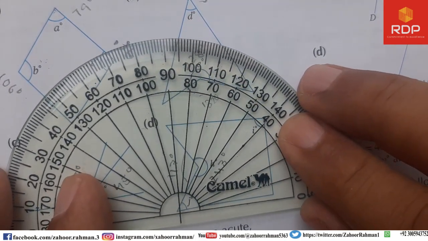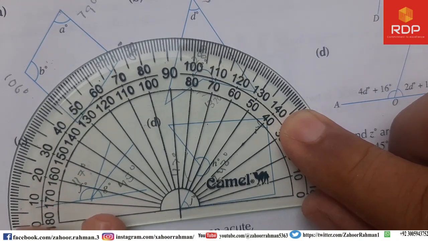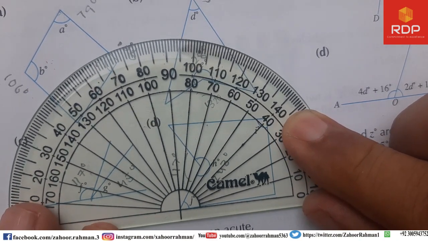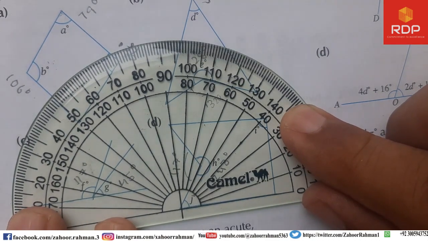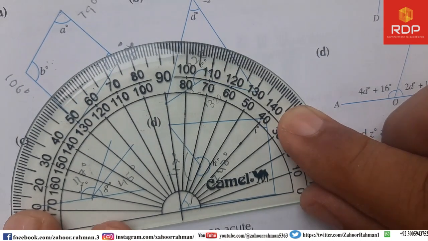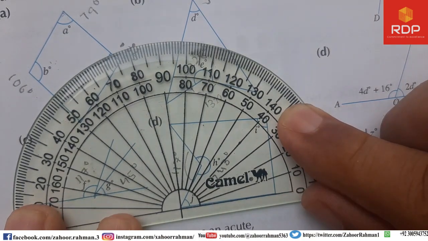So we have to bring this to the middle point and bring this line overlapping on that line.